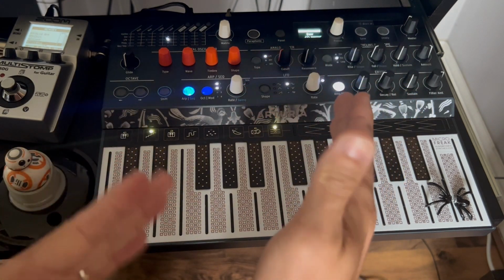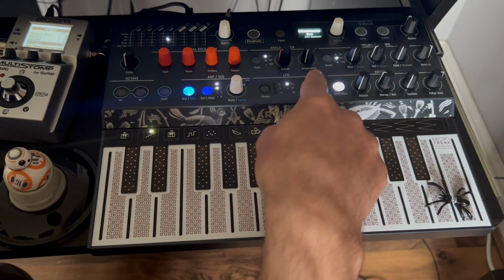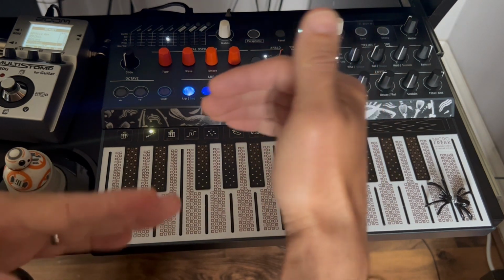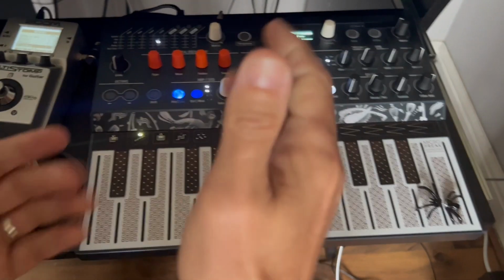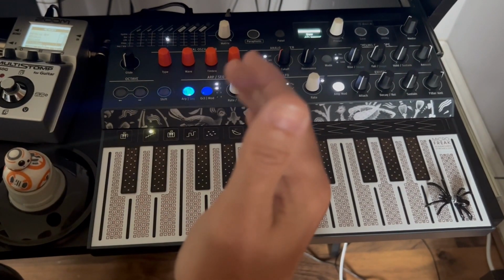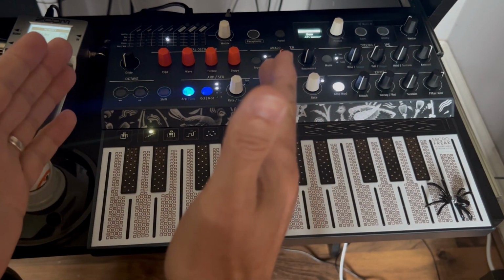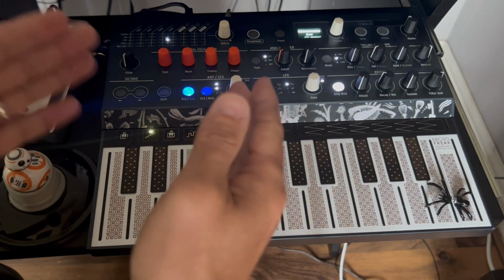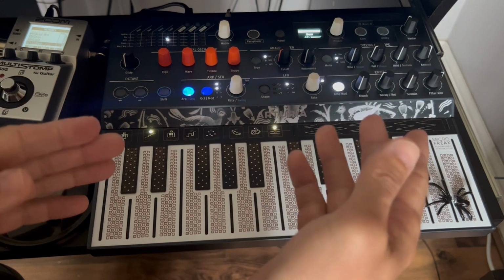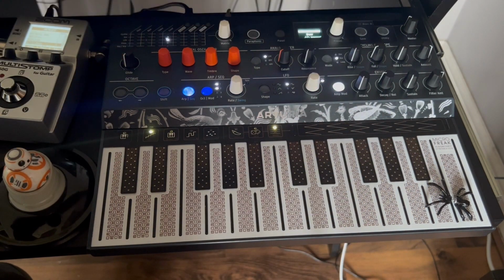By changing the speed of the LFO, you can mute different lengths in the sequence. So you can, for example, mute every other note or every 2 other notes, depending on what's the idea behind your patch.